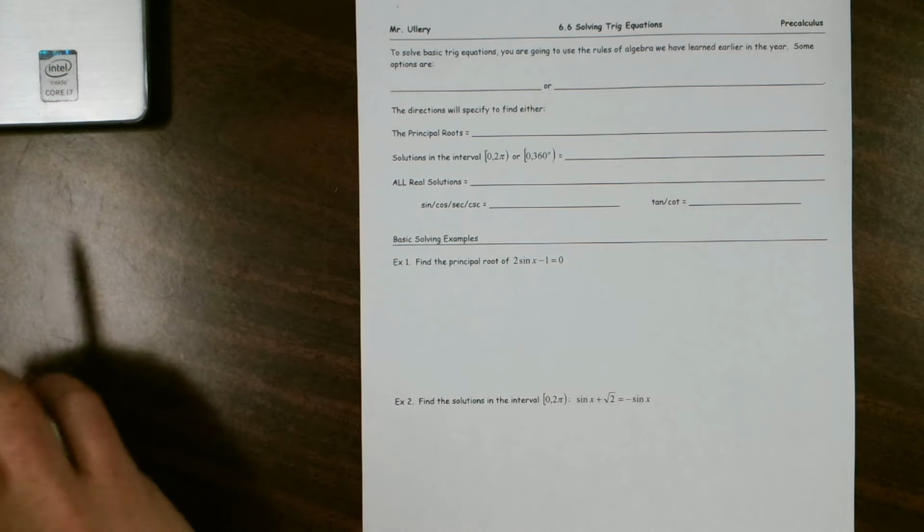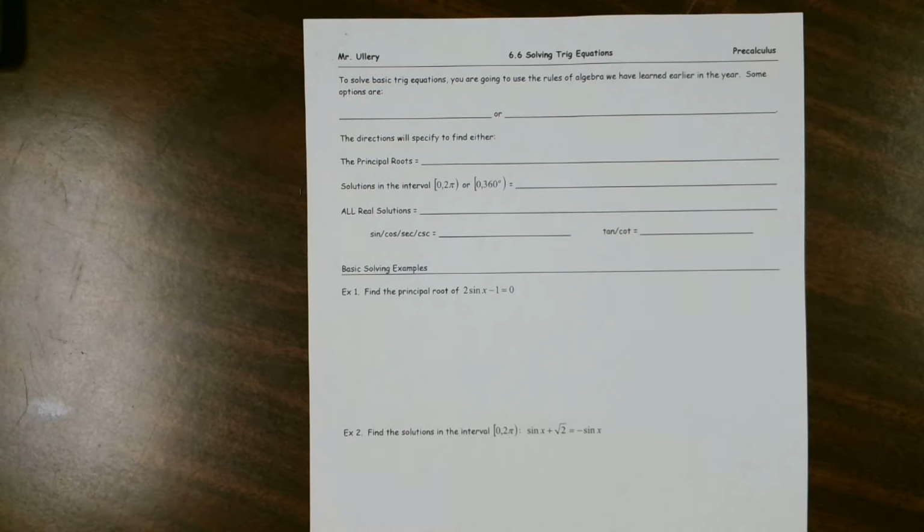Welcome back, folks. We are starting Chapter 6, Section 6 today in Precalculus. So we're going to start off with some basic vocab and solving, and then we'll get into some practice. All right, so jumping right in.